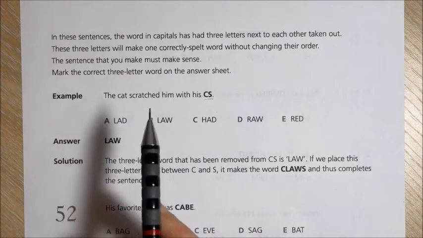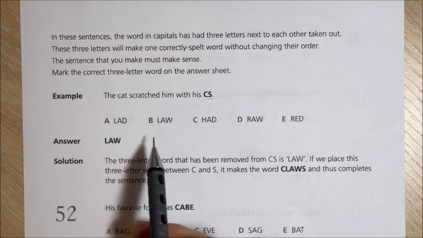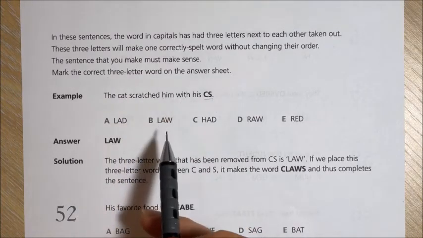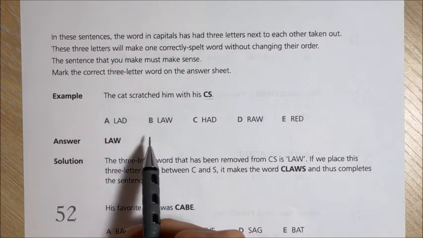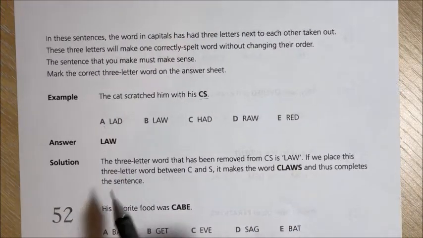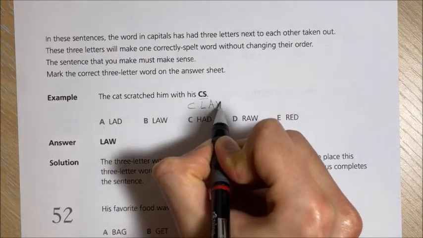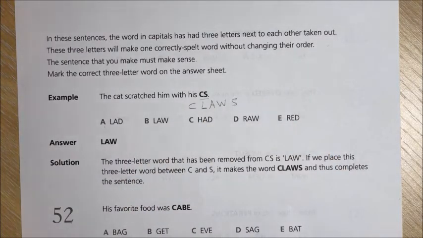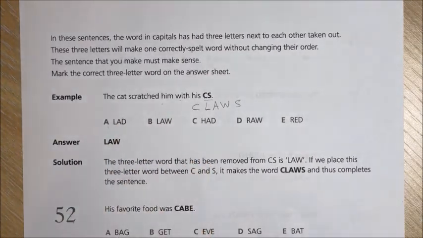Let's read the sentence. The cat scratched him with his CS. Cats scratch with claws, so let's see if any of the examples give us the word claws. Option A would give us clads, but option B would give us CLAWS, which is the word claws. And now the sentence makes sense. The cat scratched him with his claws. Let's try a few more.